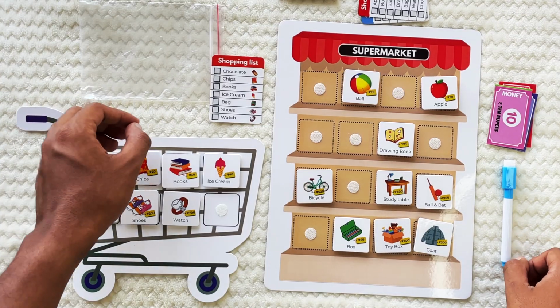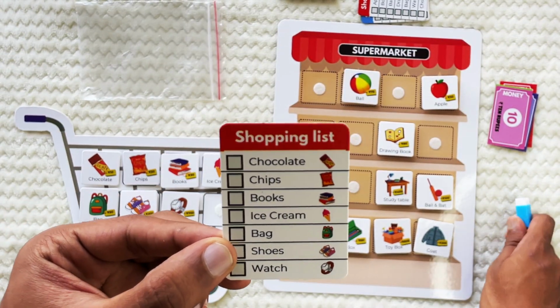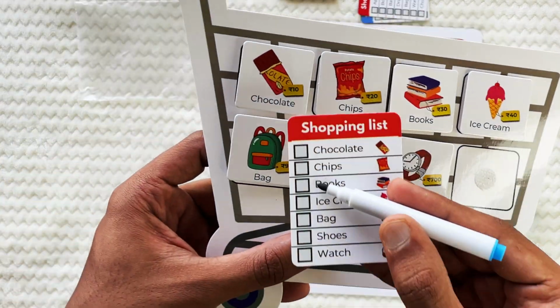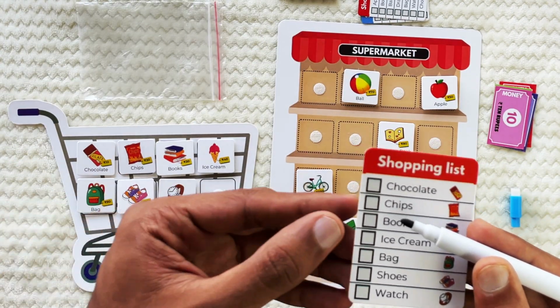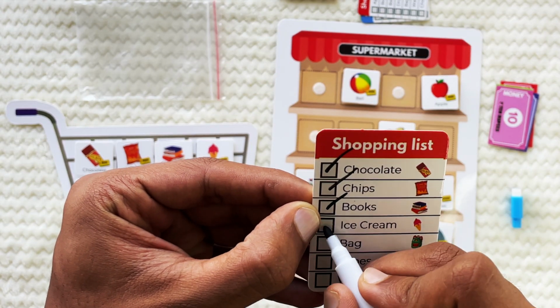Step 8. Checking the shopping list. Let's now check the shopping list to make sure we've picked up all the items. Using the marker, we'll tick off each item that is already in the cart. Here we have chocolate, chips, books, ice cream, bag, shoes, and a watch, all ticked off the shopping list.